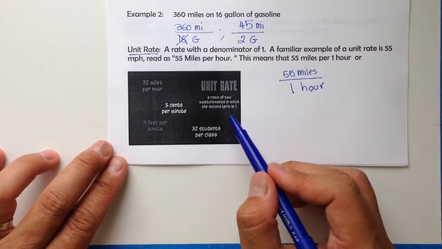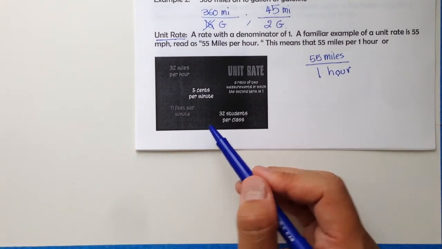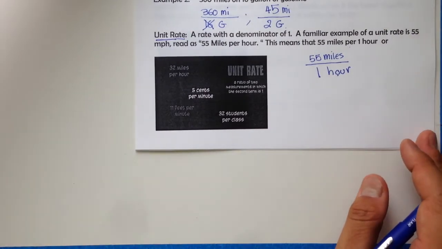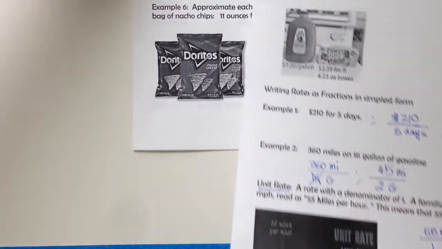Per class. Per means 1, so in 1 class. 11 feet per minute, you can climb 11 feet per minute. So 11 feet per minute, every time you hear the word per, it means 1, and that refers to a unit rate.